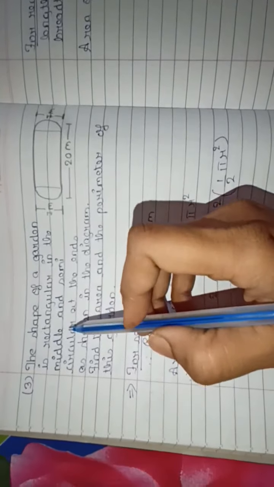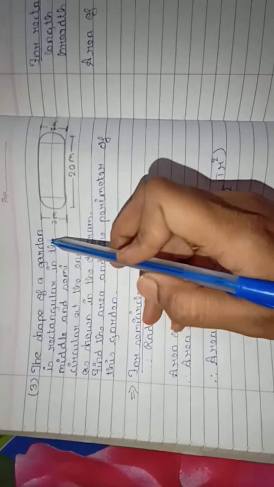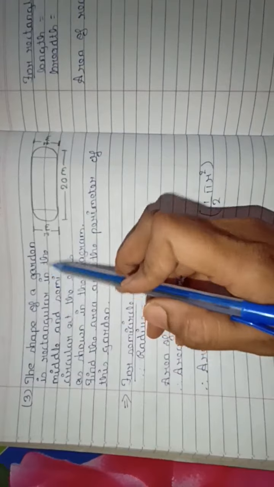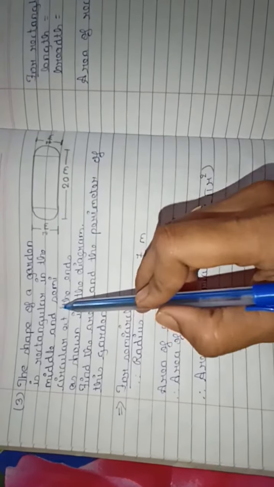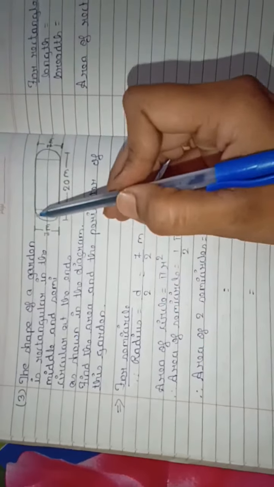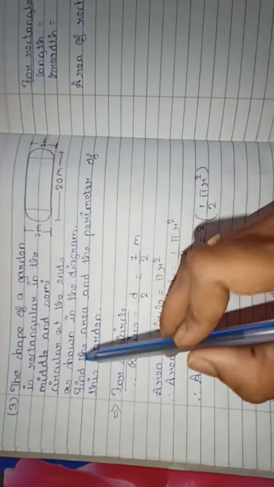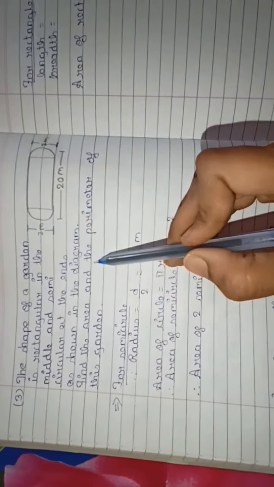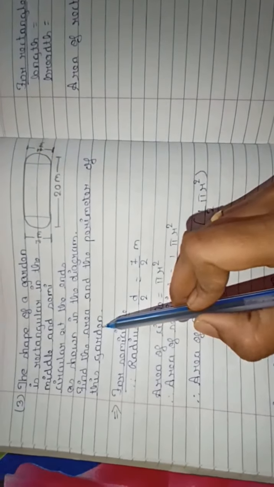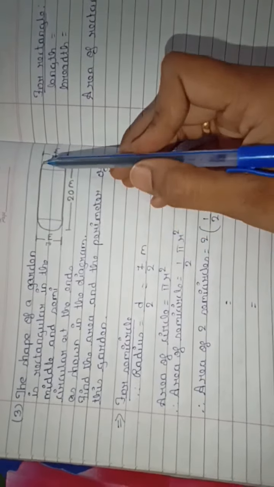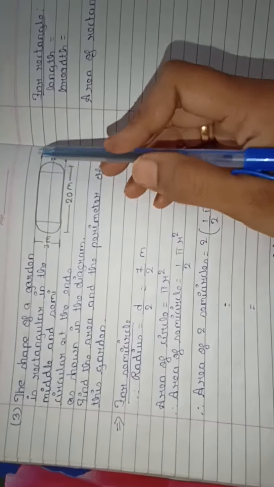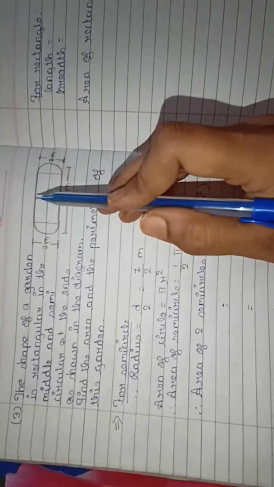Question 3. The shape of a garden is rectangular in the middle and semicircular at the ends, like this. Find the area and the perimeter of this garden. So a garden is given where it is rectangular in the middle and semicircular at the ends. We have to find out the area as well as the perimeter.